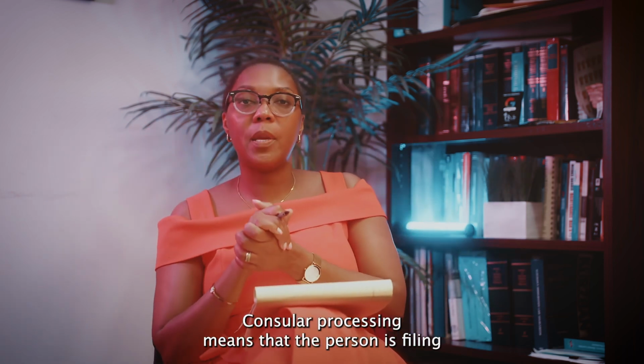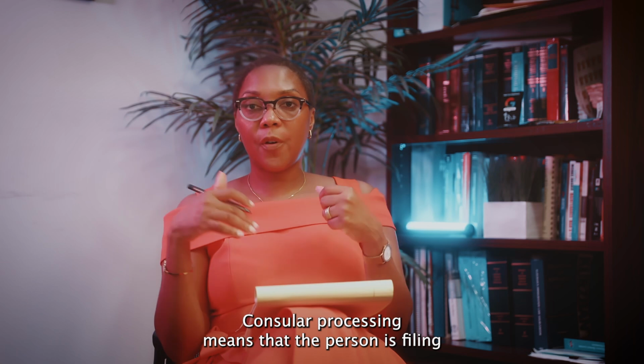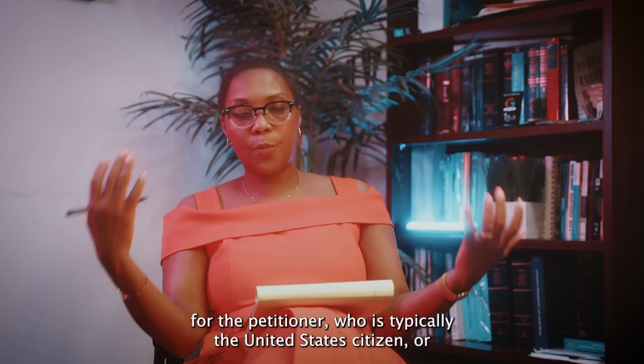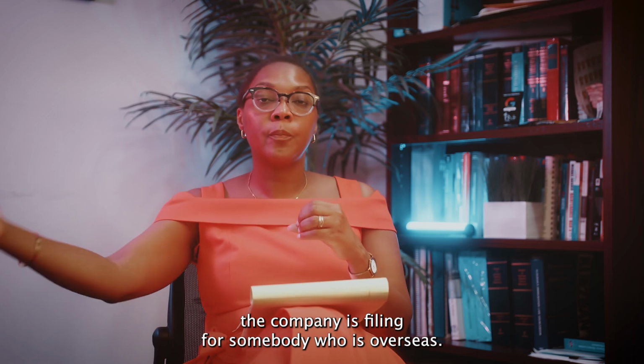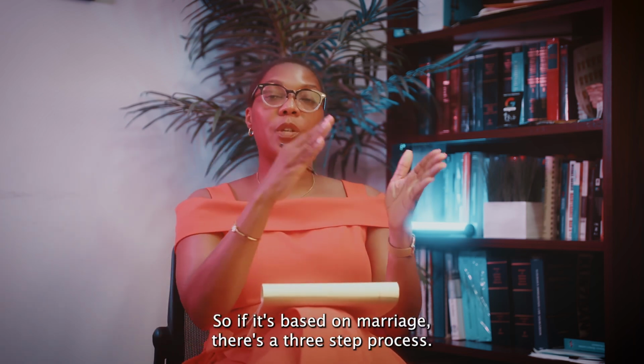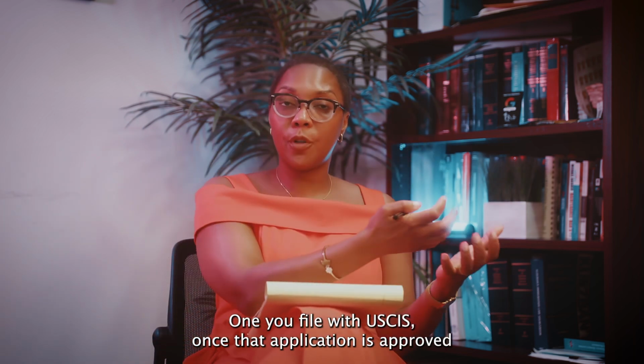Consular processing means that the person is filing for the petitioner, who is typically the United States citizen, or the company is filing for somebody who is overseas. So if it's based on marriage, there's a 3-step process. 1, you file with USCIS.